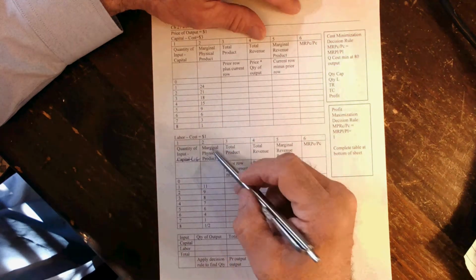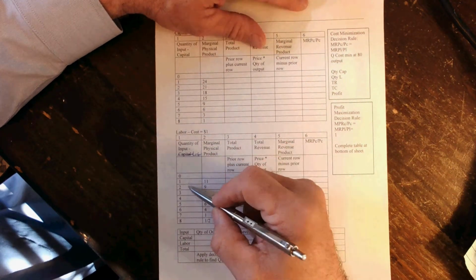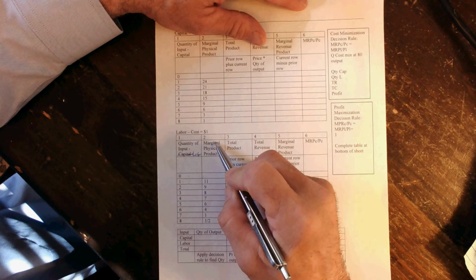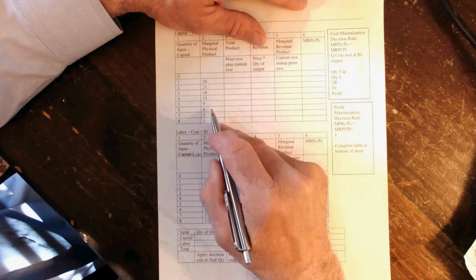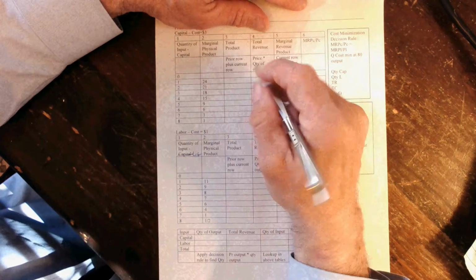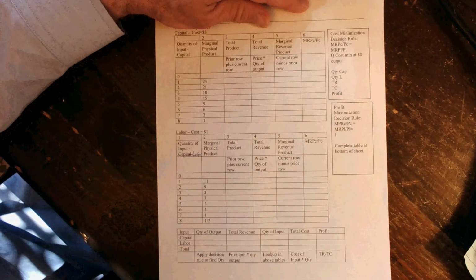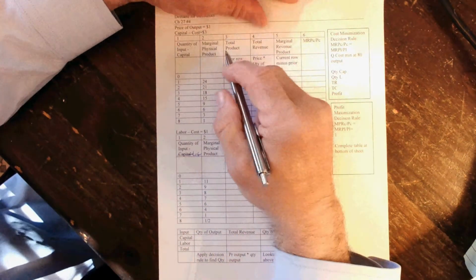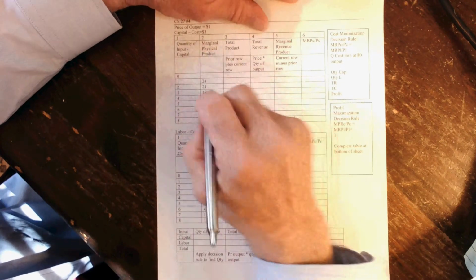The marginal physical product of labor is, as you hire additional workers, how much extra output do you get? Marginal, extra, or change. Notice these numbers are going down because of the principle of diminishing marginal returns. Okay, so now let's start calculating our total product of capital.